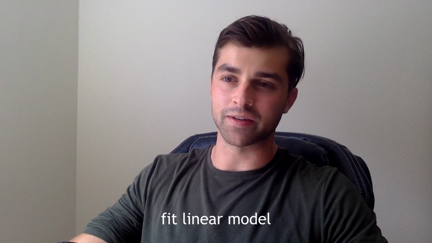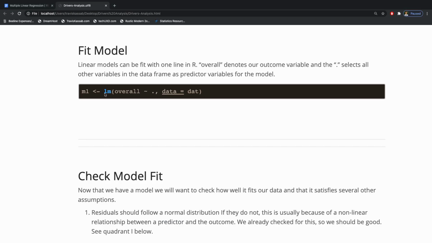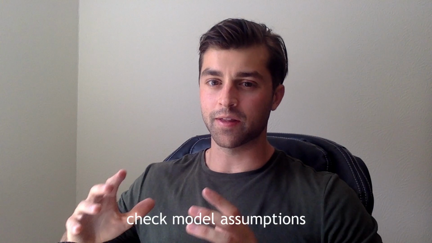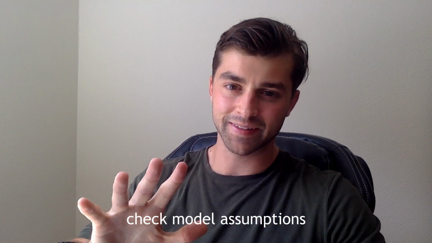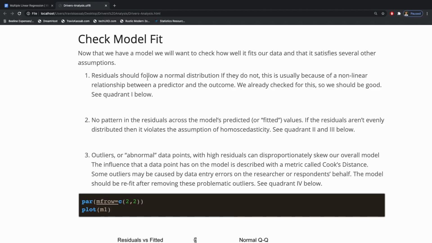So I just wanted to show you guys how quick and simple it is to do this in R. The function is lm, linear model, and you specify your outcome variable, overall satisfaction, tilde, and then this period means use all other variables in the data set as predictors. The model has been fit, but there are also more important assumptions that we need to make sure to check. The residuals should follow a normal distribution.